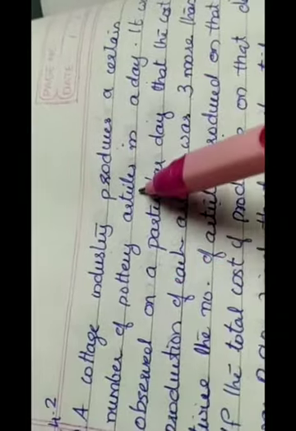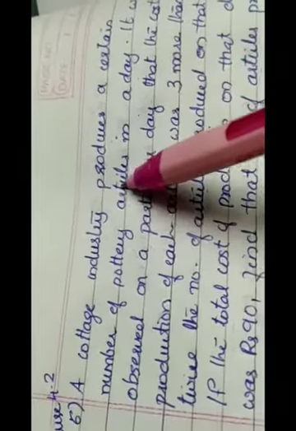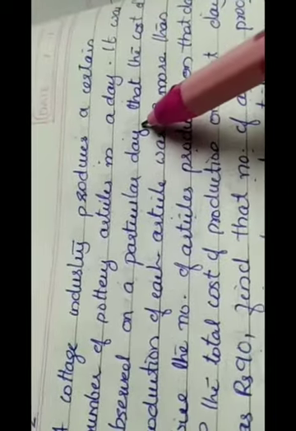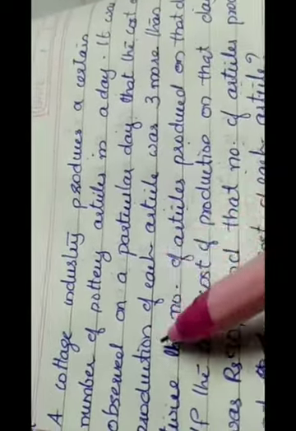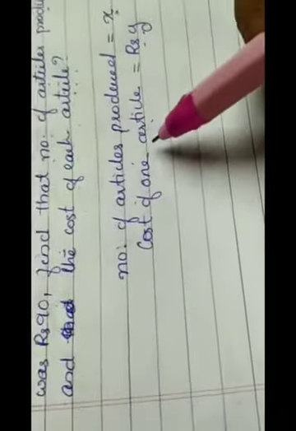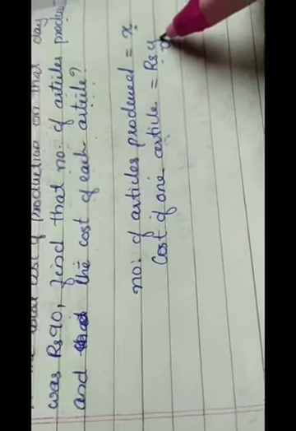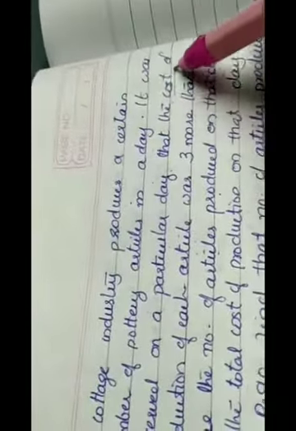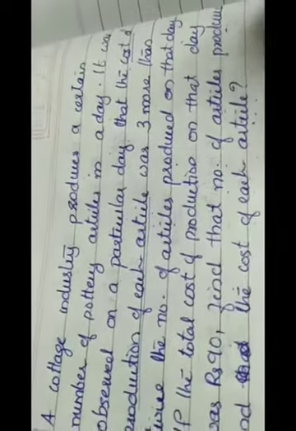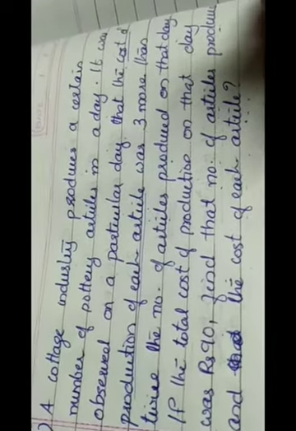Okay, again come back to the question. A cottage industry produces a certain number of pottery articles in a day. A certain number we are taking as x. It was observed on a particular day that the cost of production of each article. What was the cost of production of each article? y. So instead of cost of production of each article, we can replace it by the variable y.